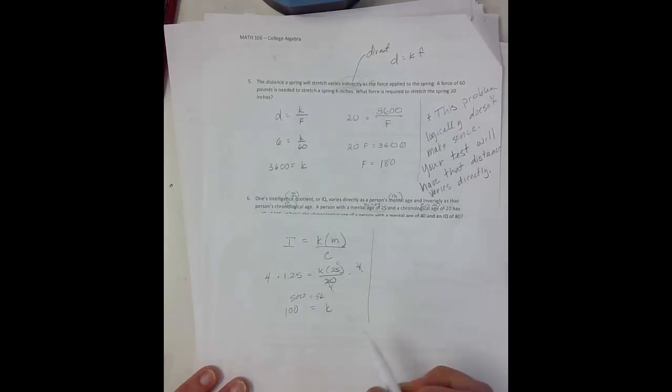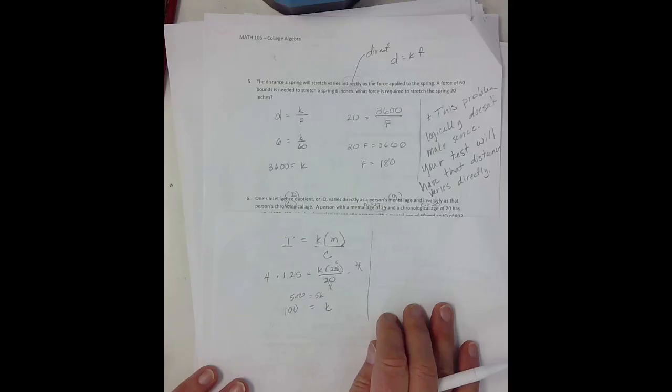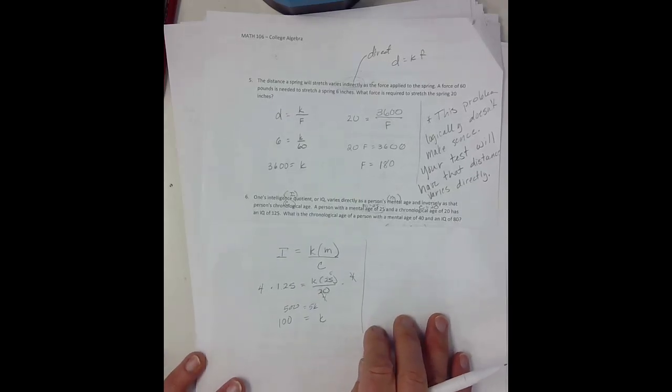And you don't have to simplify it, actually. You could keep it as 20 and 25 if you wanted, by doing the same thing. It's 500 divided by 5. Yeah. Okay, so then what is the chronological age?